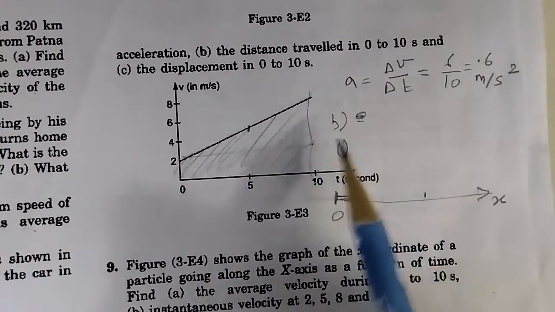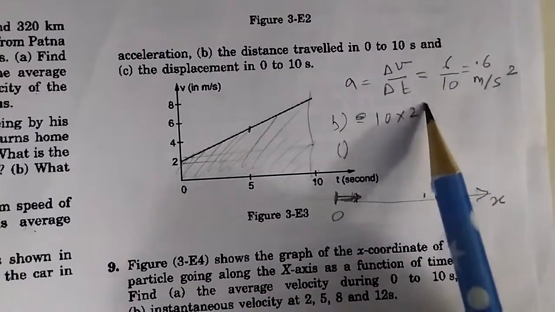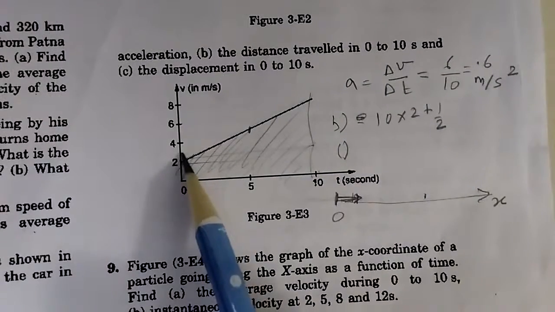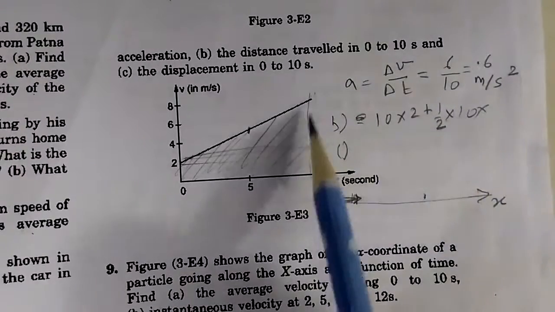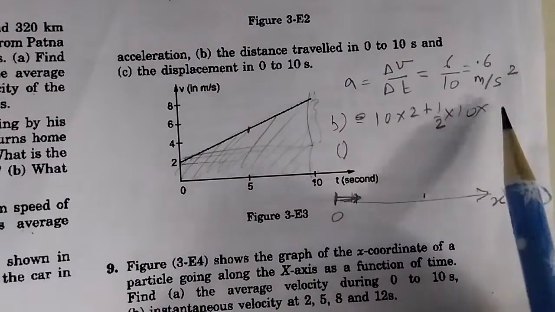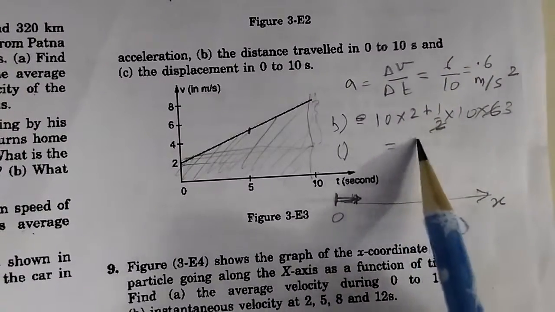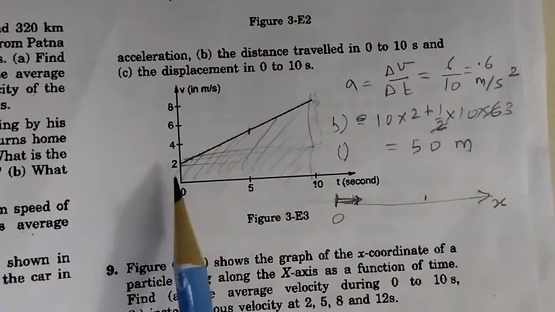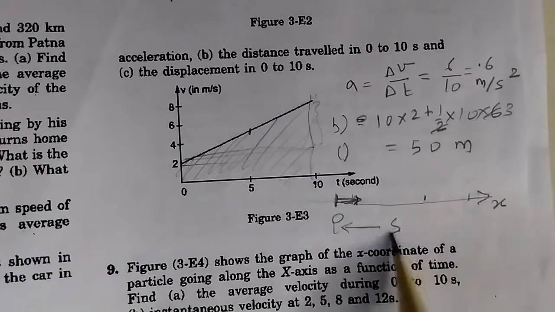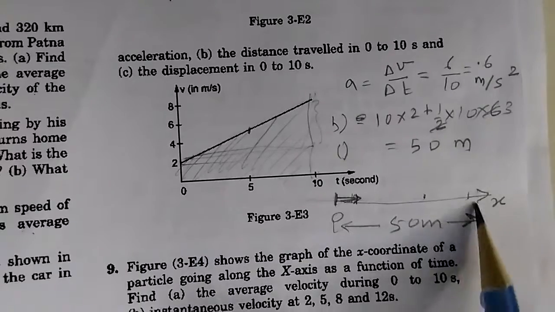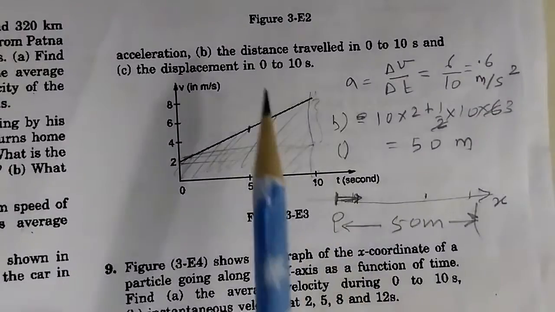That will be given by the area of this rectangle, which is 10 into 2, which is 20, plus the triangle area, which is half into 10 into this height, which is 8 minus 2 or 6. So this will be 10 into 3, which is 30, plus 20 is equal to 50. So 50 meters is the displacement. From here the particle will be at a distance of 50 meters at the end of 10 seconds. And this is the displacement as well as the distance traveled.